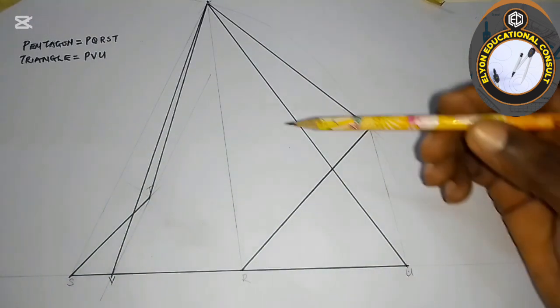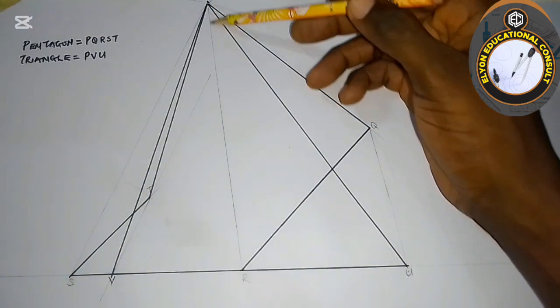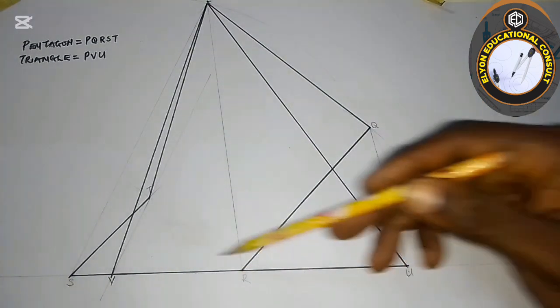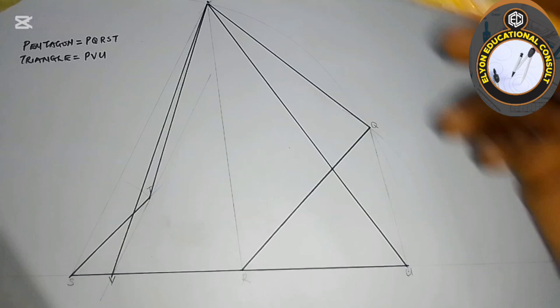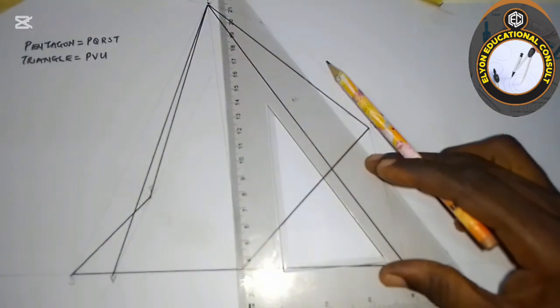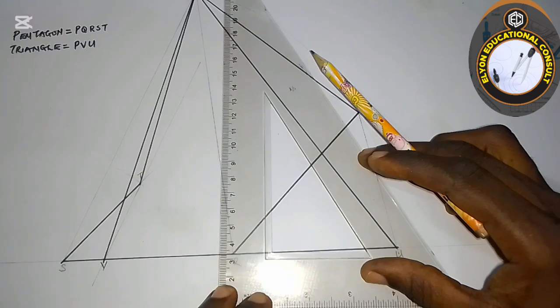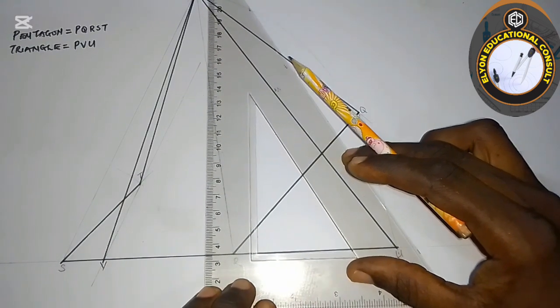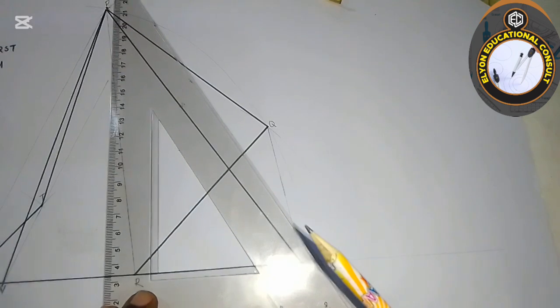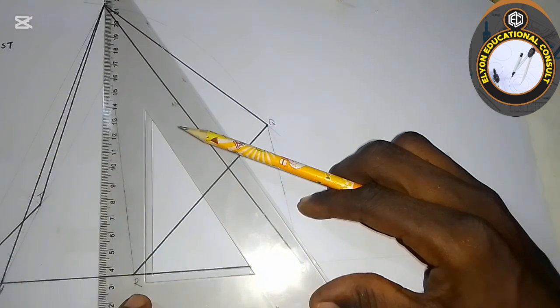From this baseline, draw a perpendicular line that will be touching this point P. I can do that this way, just fix it this way. Shift it until you get to P, let me make the P visible. We have it this way.